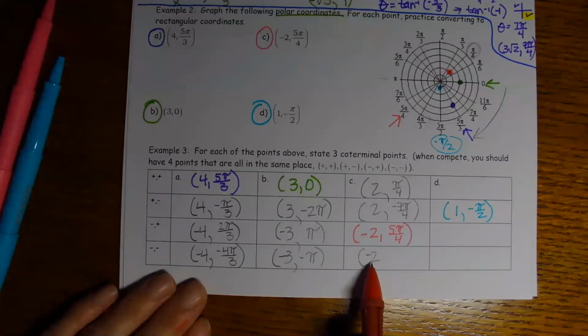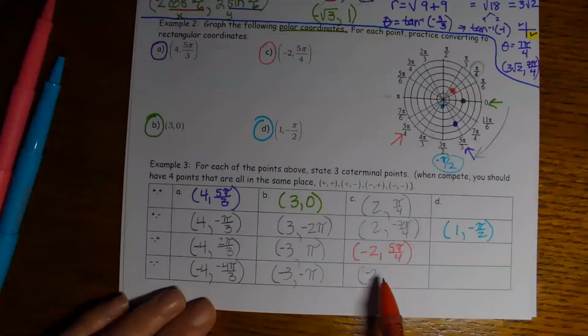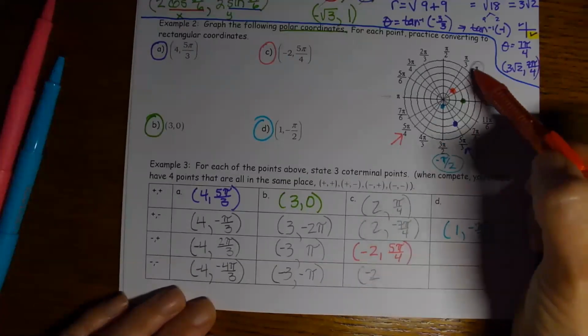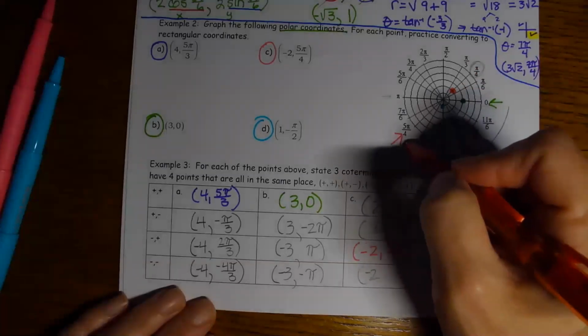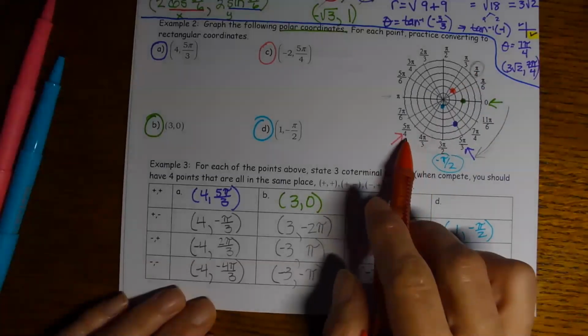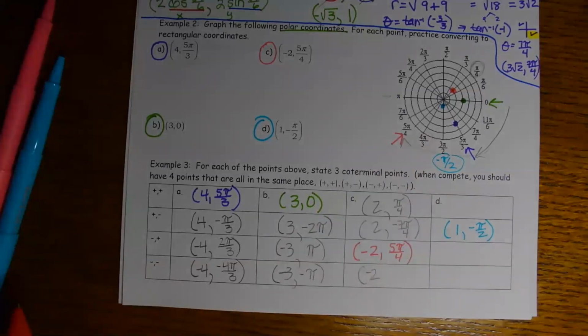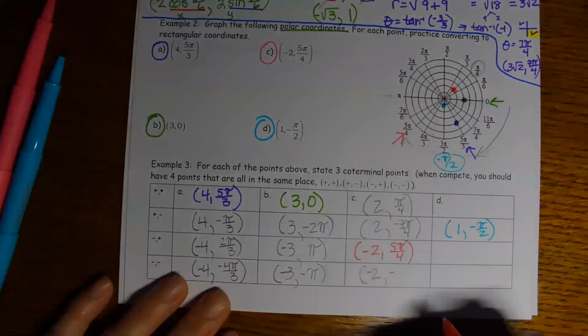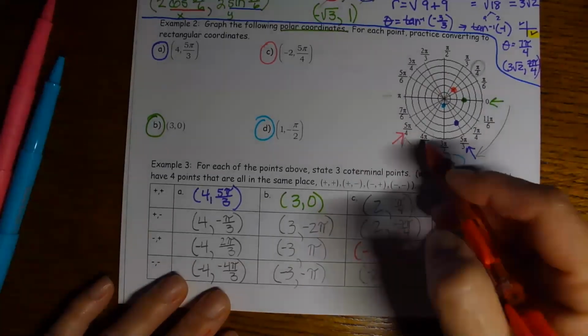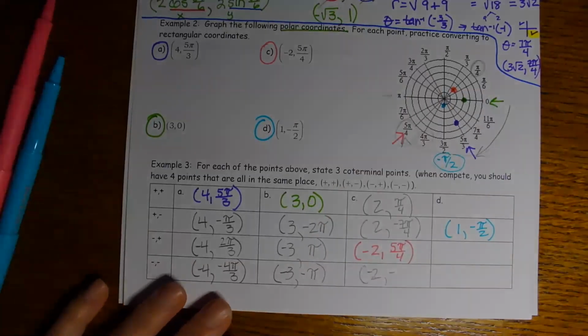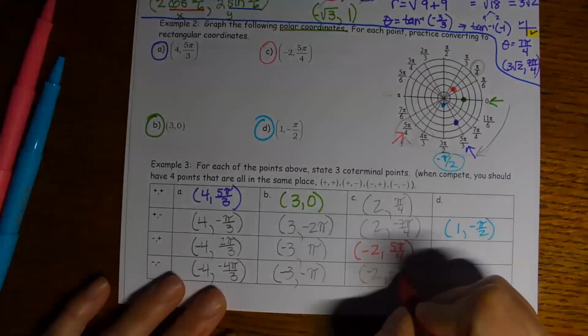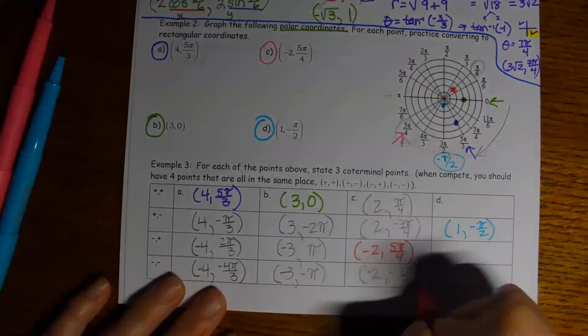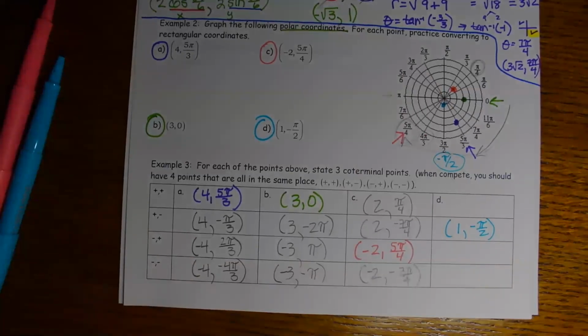Now, what's the negative name? If I want a -2 radius, that means I have to look on the opposite side. So I need to land right here. What's the negative name for that angle? Just look up at its buddy. If I want to land here, but I'm going backwards, what's the negative name of that? -3 pi over 4. Right? That makes sense? Not too bad, a little weird.